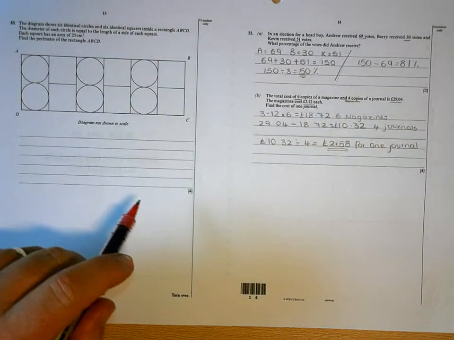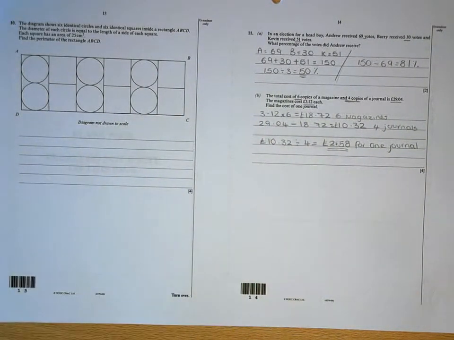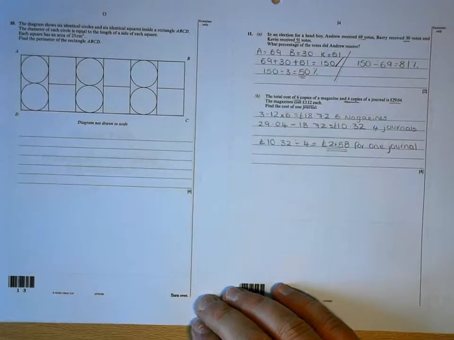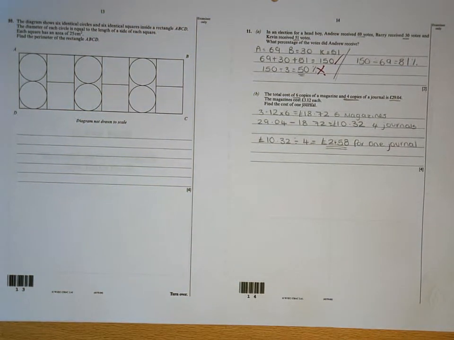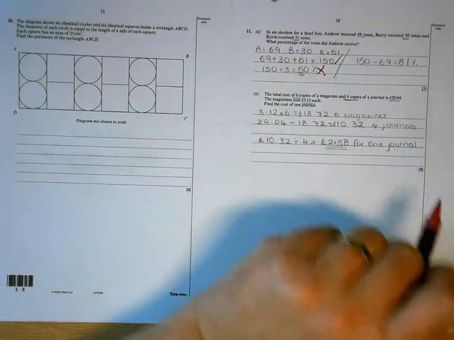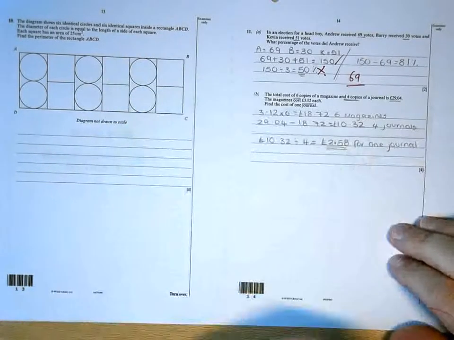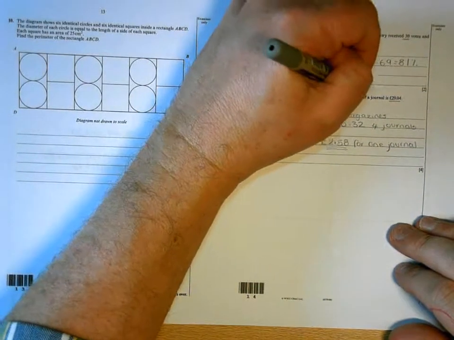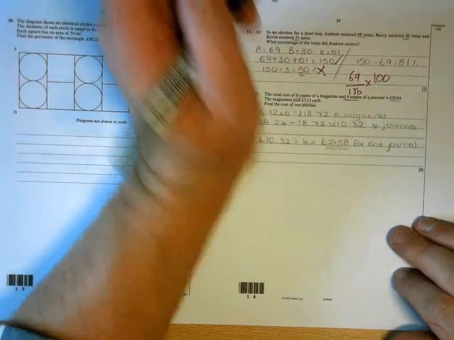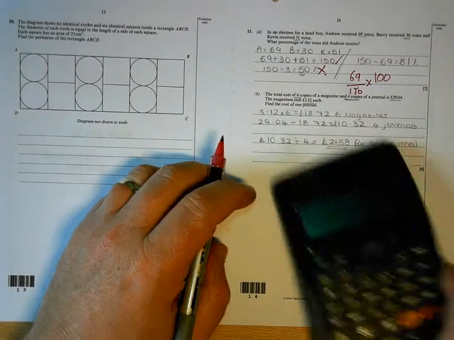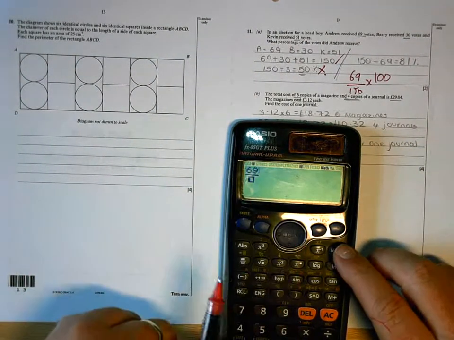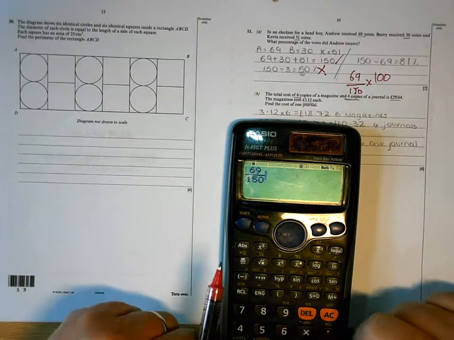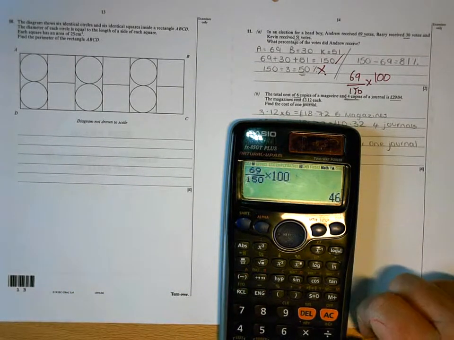Take a look how I work that out, how I work through that on the video clip. They add up to 150, but then in order to turn it into a percentage, you received 69 votes out of the total number of votes times by 100. So on your calculator, again, use your fraction button. 69 out of the total times 100, 46%.